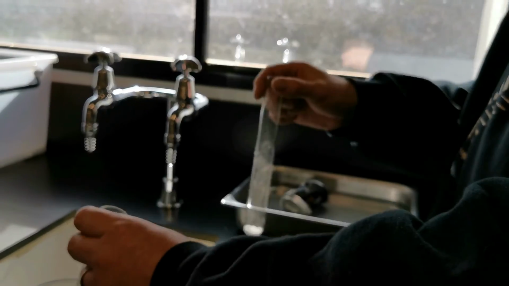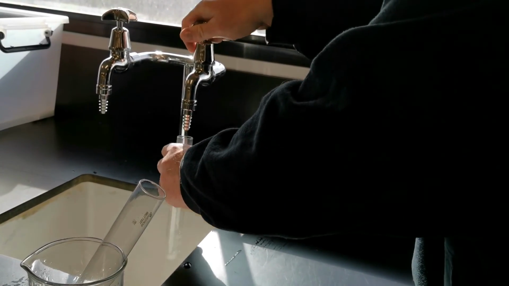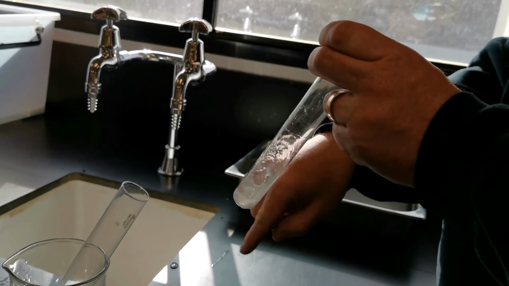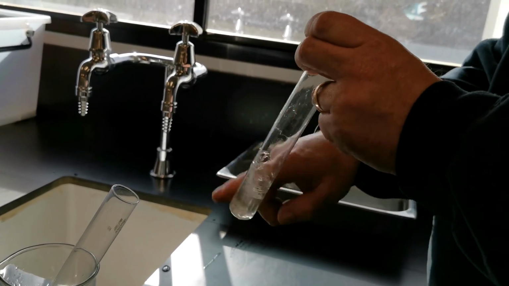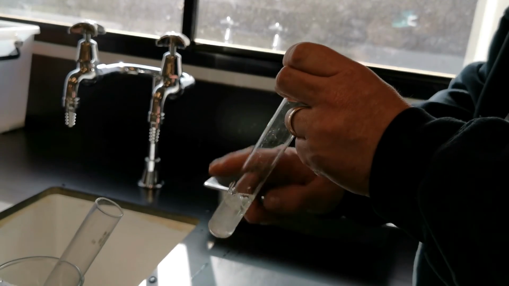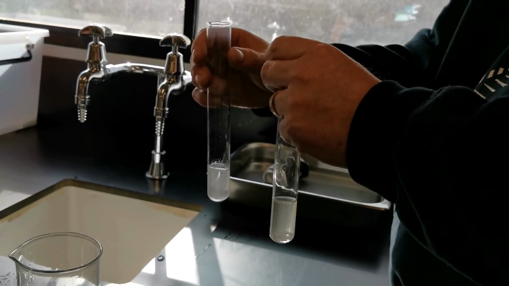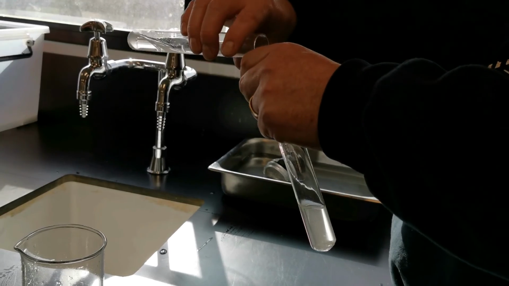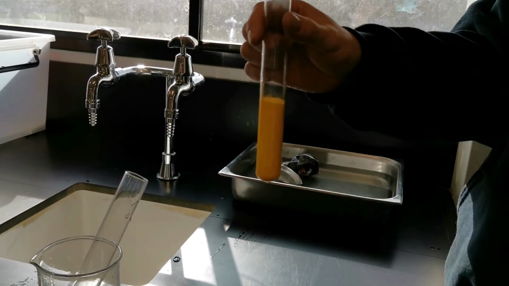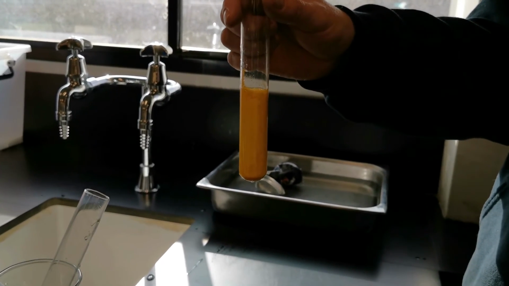This is how we can mix in a test tube. Hold it firmly at the top and knock it down with the test tube on an angle. So the salt hasn't all dissolved, but that's okay. We will have some in solution. And now when we mix them, we see this happen. Straight away we get a lovely yellow precipitate forming.